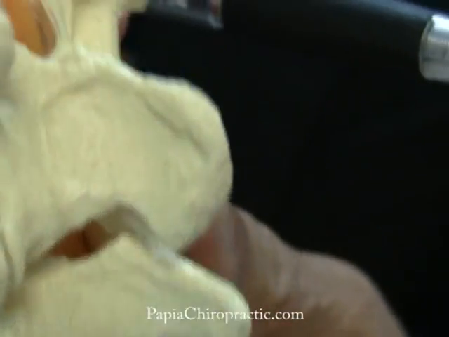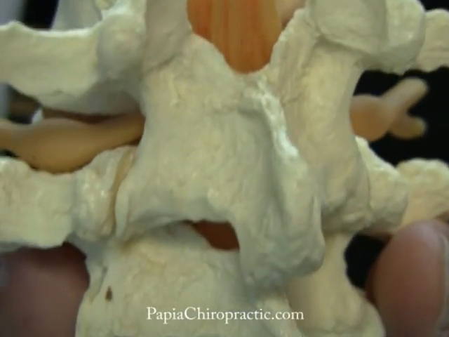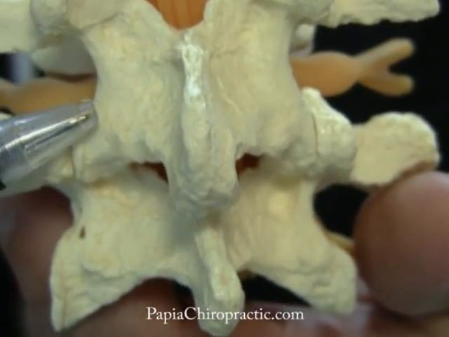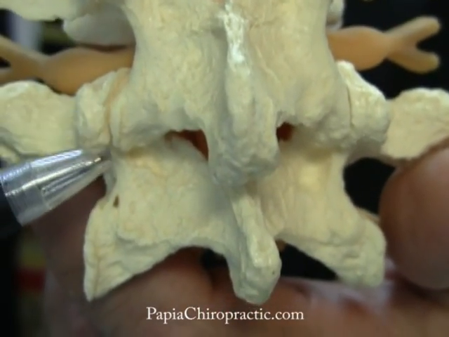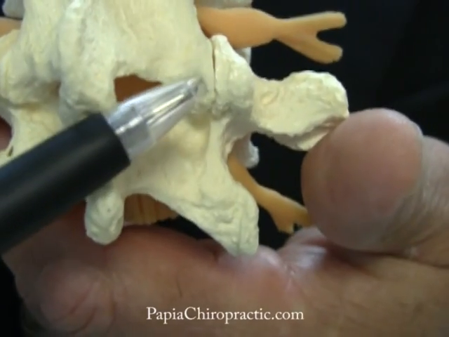Now, as we turn the vertebrae and we look at the back side, now we're going to be looking at what is the joint area. Here's this vertebrae connected to this vertebrae at this joint. As we look over here, here's another one on the other side.